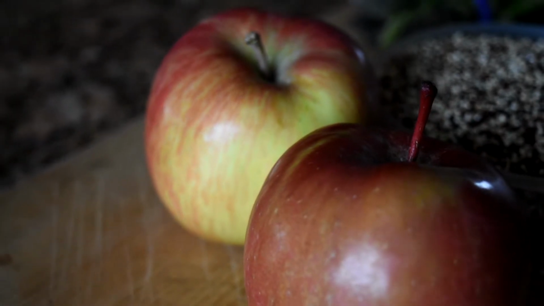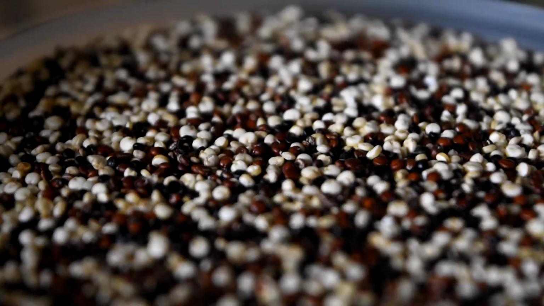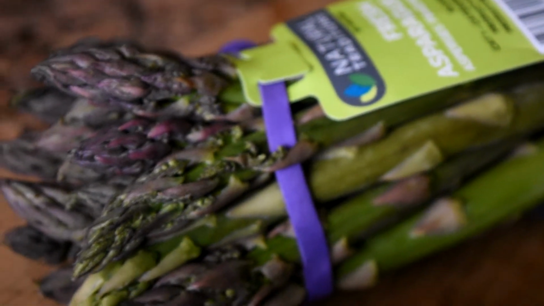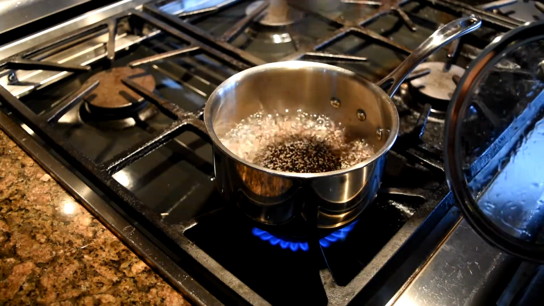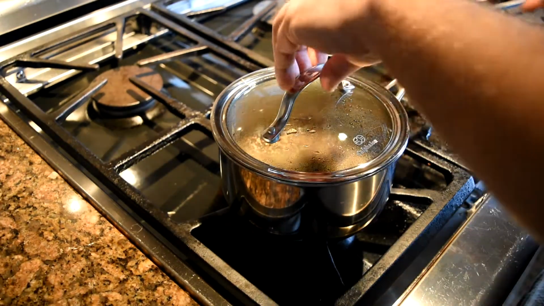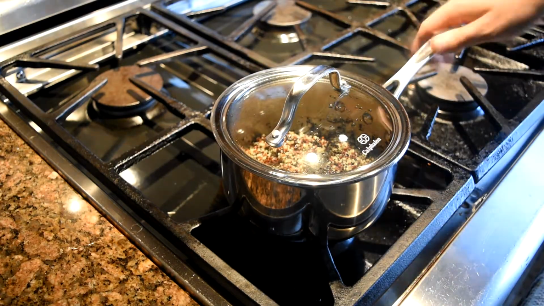So from what I rolled, I selected Fuji apples, tricolored quinoa, jumbo lump crab meat, and also some asparagus. For the quinoa, I'm not going to do anything fancy. I'm just going to very quickly cook it in some boiling water, and then just put it to the side and let it cool down until I have to use it.